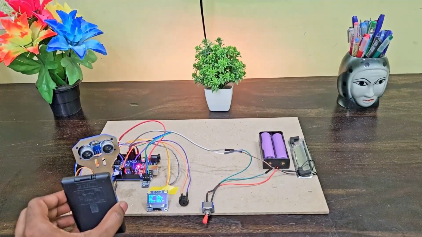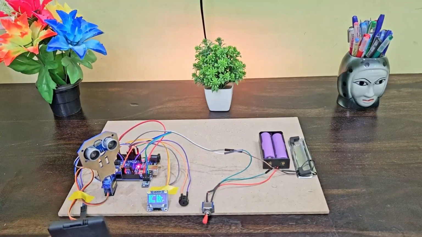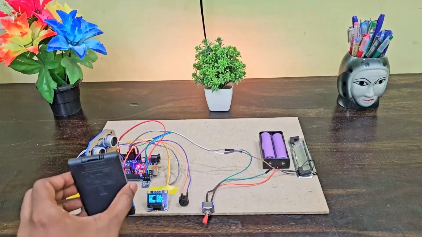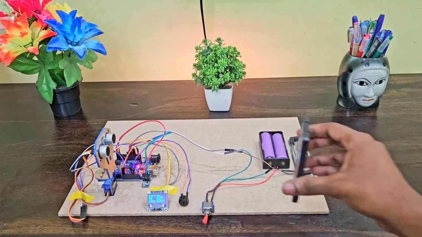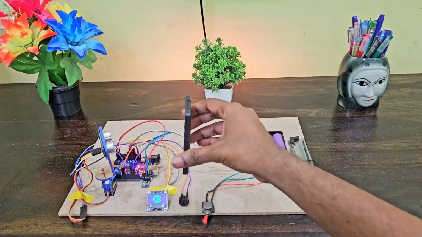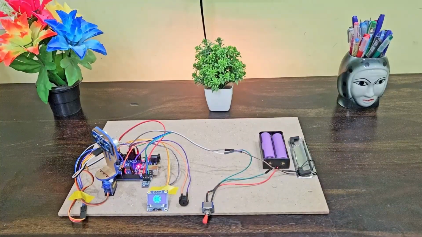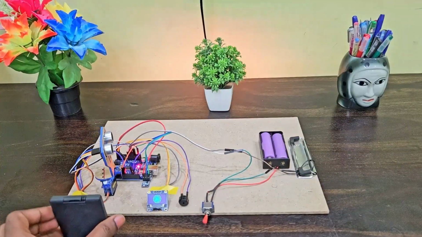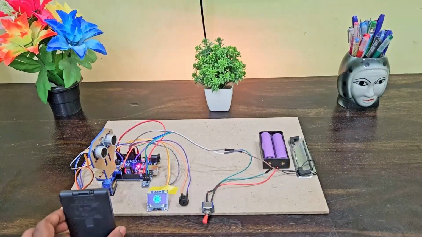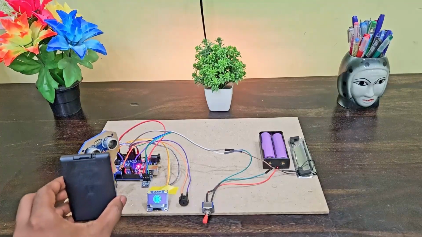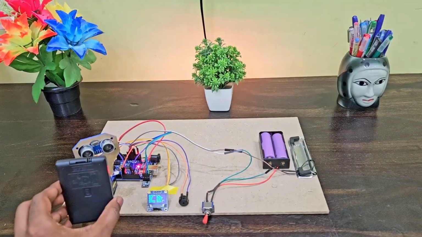As you can see in this video, when an object comes close to the ultrasonic sensor, it triggers a warning sound through the buzzer, alerting us to the detected obstacle. Simultaneously, the servo motor continuously rotates, allowing the radar system to scan the surroundings in real time. This movement ensures the sensor covers a wide range, accurately detecting obstacles from different angles.